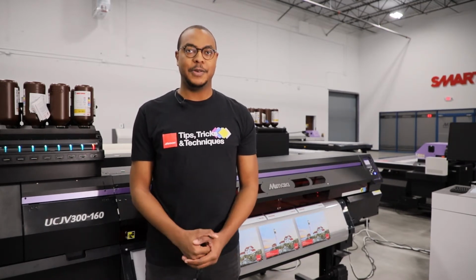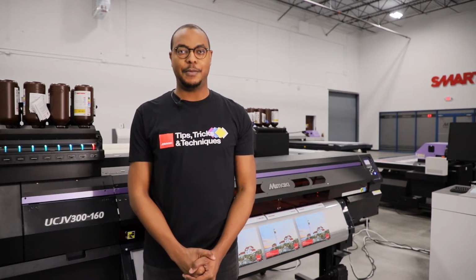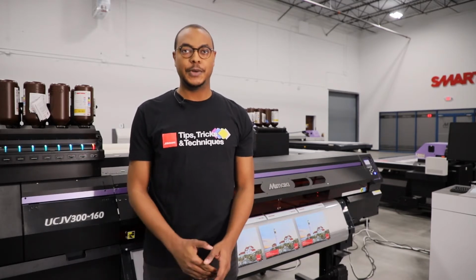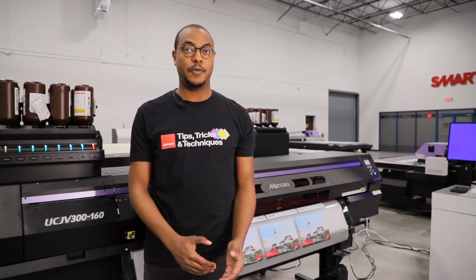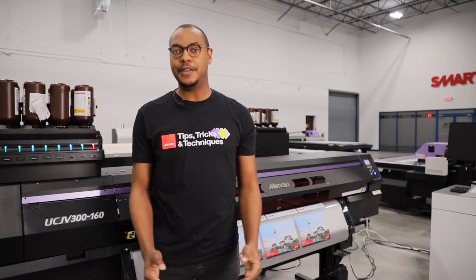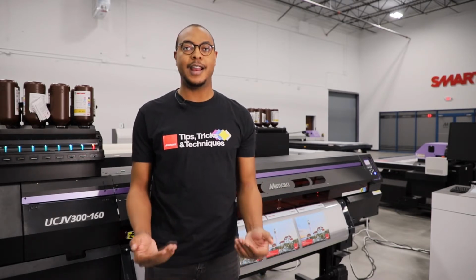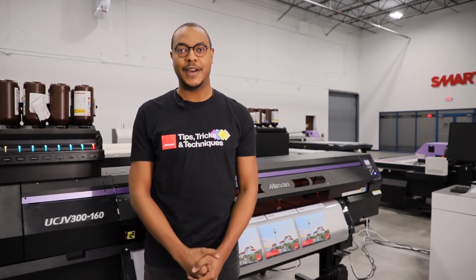I'm here to talk about using 4-layer printing with our UV printers. Using Rasterlink tools for Illustrator and the Rasterlink RIP software, you can create beautiful images that transition in different environments. I'll give you some tips and tricks on what I use to set up one of these files.